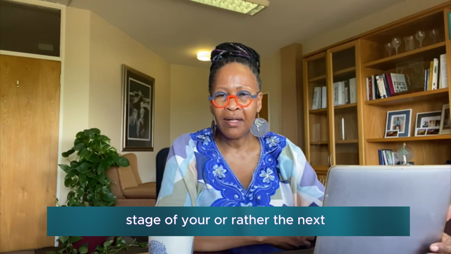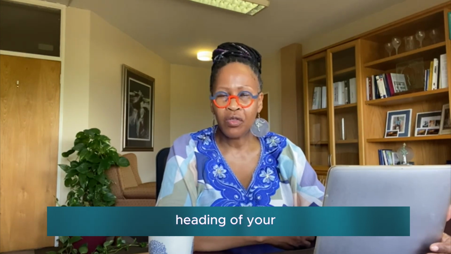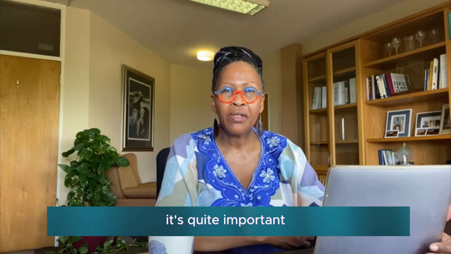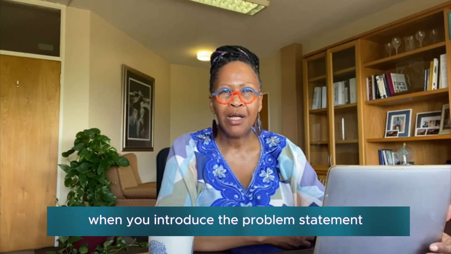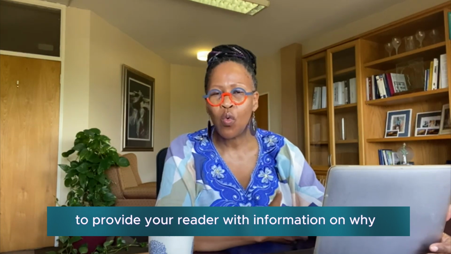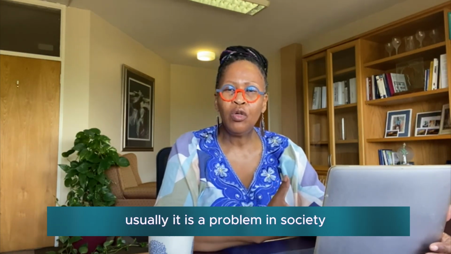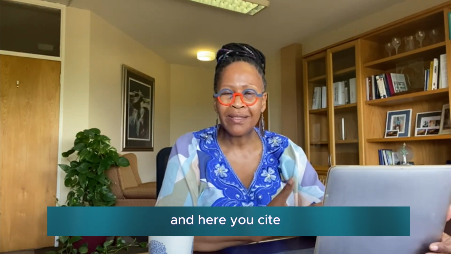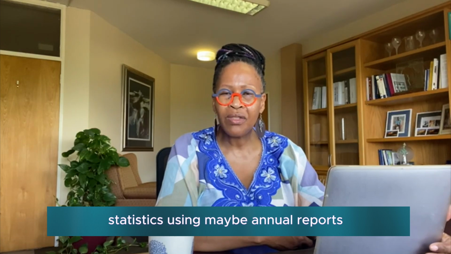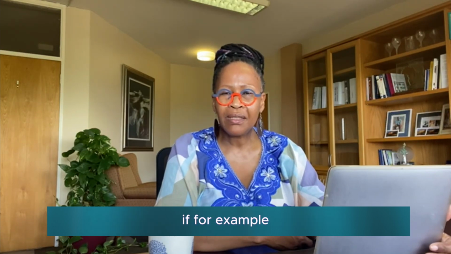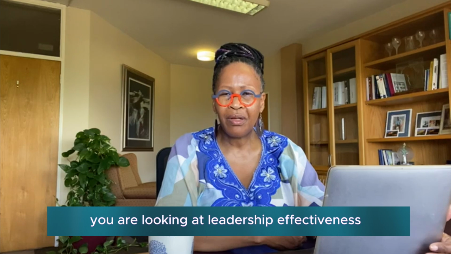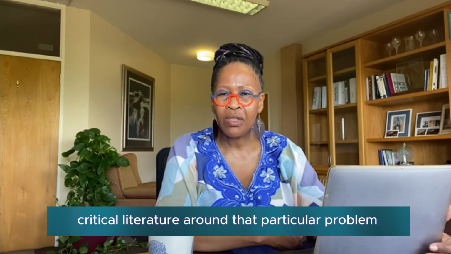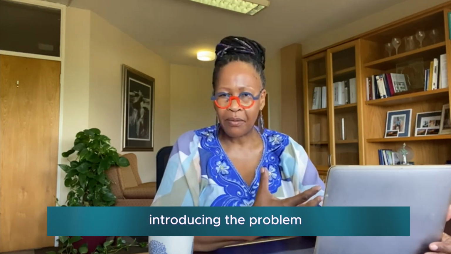Then the next heading of your chapter 1 is your background to the problem statement. It's quite important when you introduce the problem statement to provide your reader with information on why there is such a problem statement. Usually it is a problem in society, a problem in an organization, and here you cite statistics using maybe annual reports. If, for example, you are looking at leadership effectiveness, you might want to cite critical literature around that particular problem, introducing the problem.